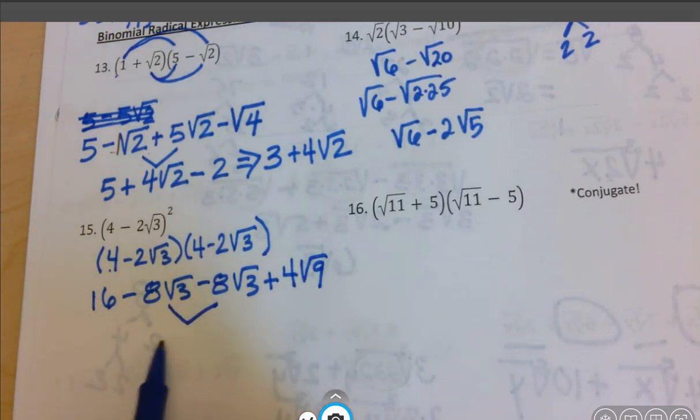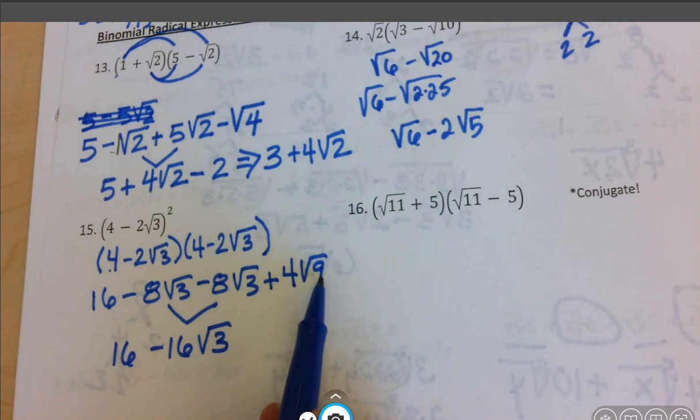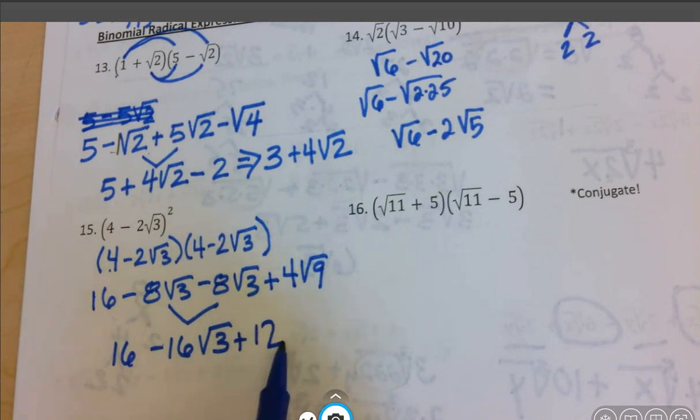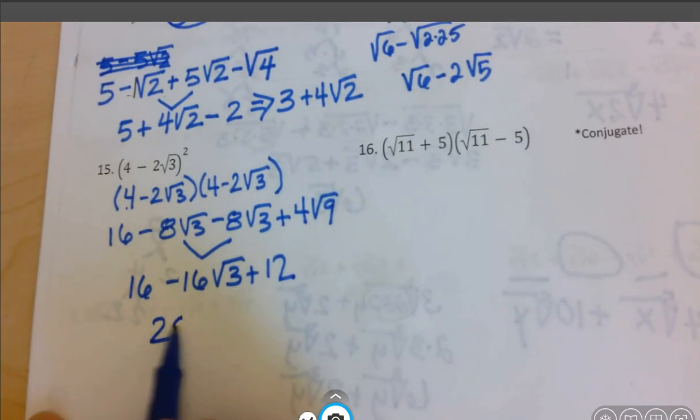So those two combine to give you minus 16 root 3. Square root of 9 is 3, and 3 times 4 is 12. And then finally, just combine your 16 and your 12.